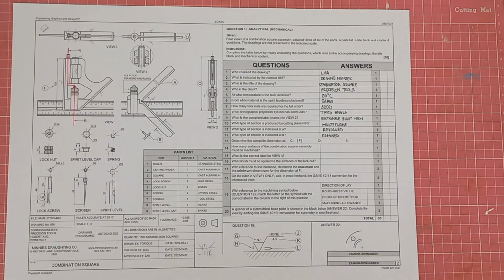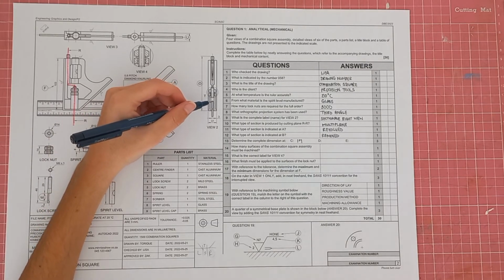So if we just have a look at these measurements here, I'm just trying to see quickly now, so don't mind if I'm going a little bit quiet. I just like to double check so that I can show you exactly where it is. If you have a look, do you see, there's your lock screw, there's your lock screw over there, right?